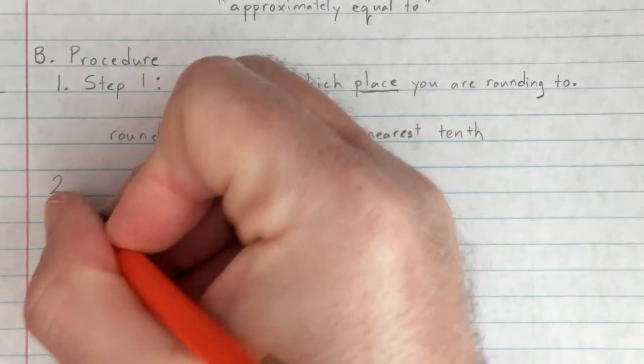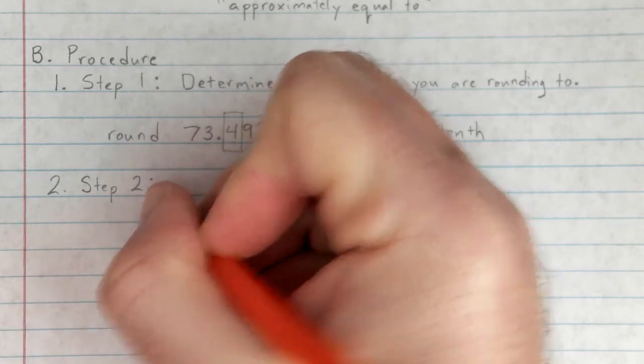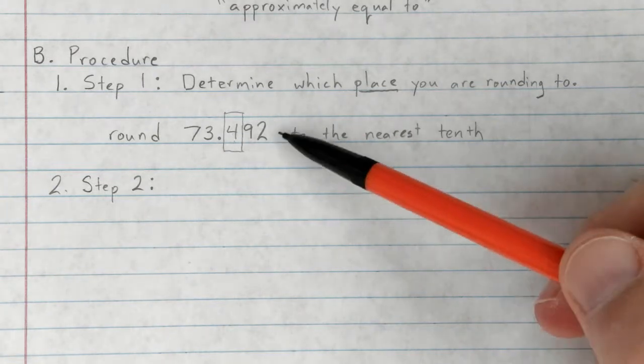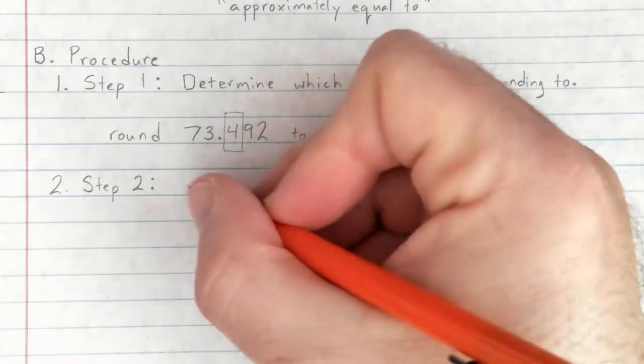Now step 2. If it had said round to the nearest 10, or round to the nearest thousandth, I would have looked there. But this says tenth, so. Okay. All right, step 2.